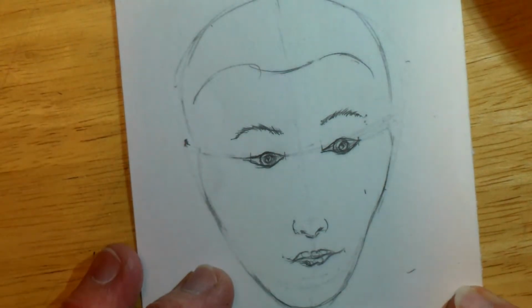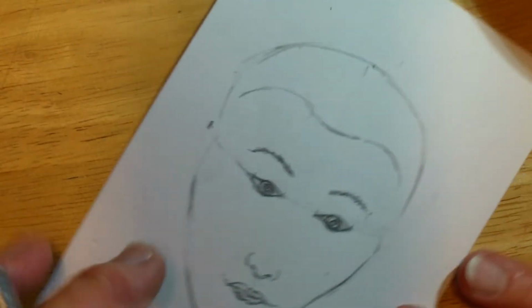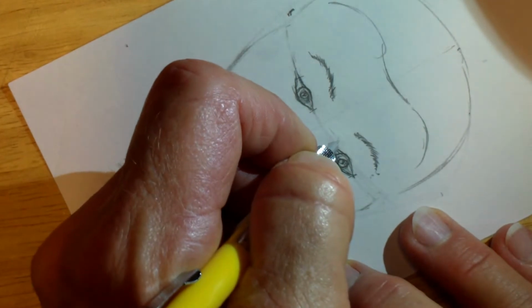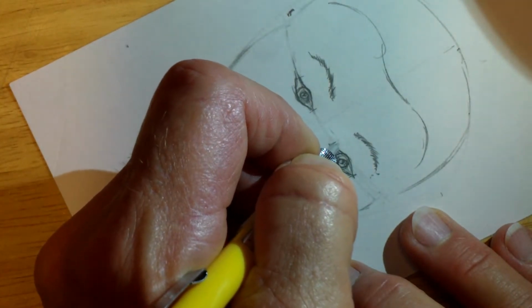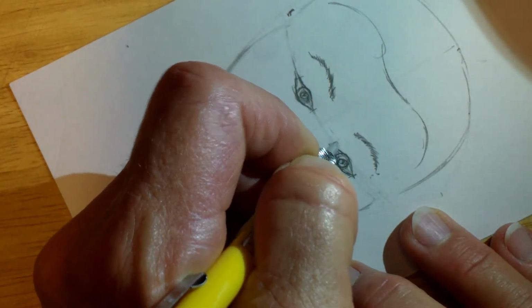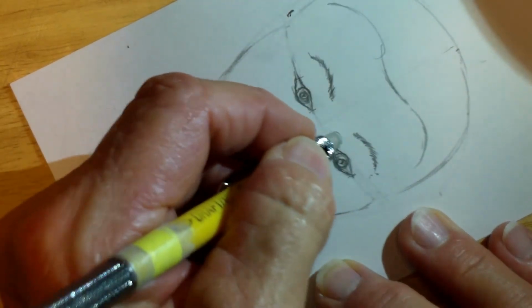Right, so now the eyelids. Some people you see a lot of eyelid, some you see no eyelid, some you see partial.